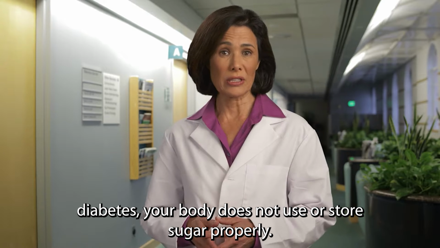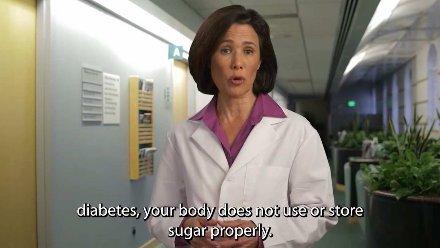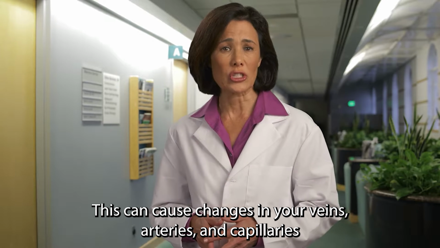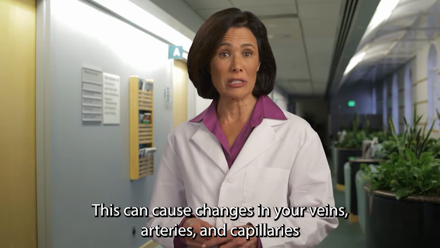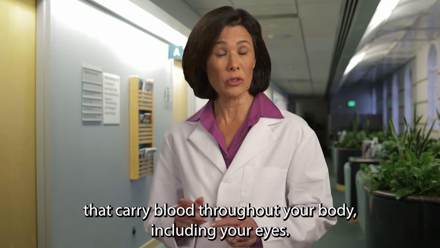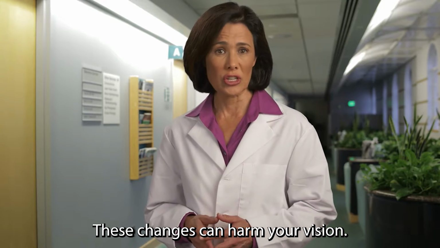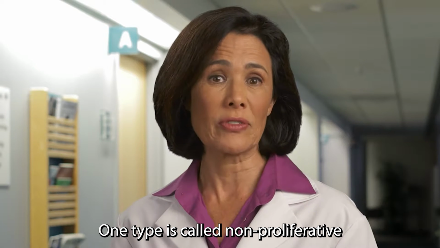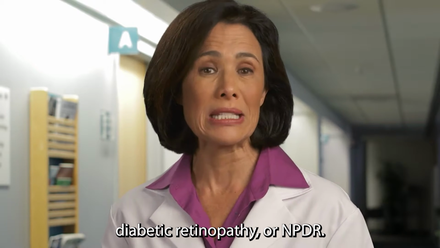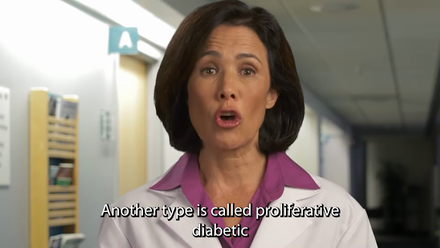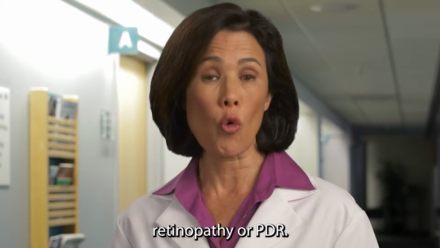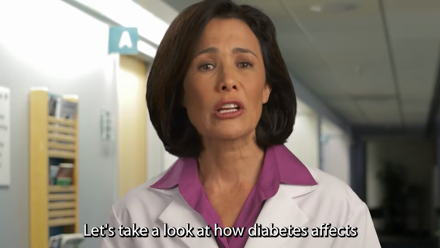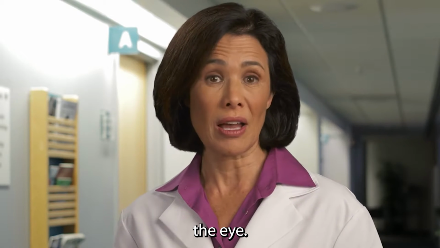If you have diabetes, your body does not use or store sugar properly. This can cause changes in your veins, arteries, and capillaries that carry blood throughout your body, including your eyes. These changes can harm your vision. There are two types of diabetic retinopathy that can lead to vision loss. One type is called non-proliferative diabetic retinopathy, or NPDR. Another type is called proliferative diabetic retinopathy, or PDR. Let's take a look at how diabetes affects the eye.